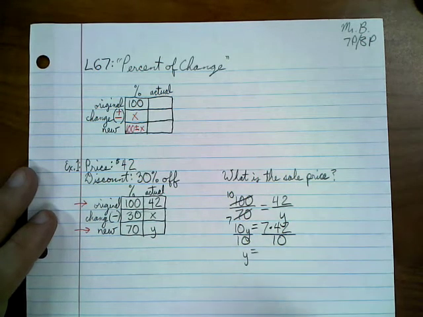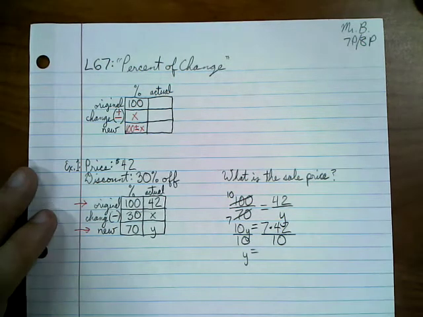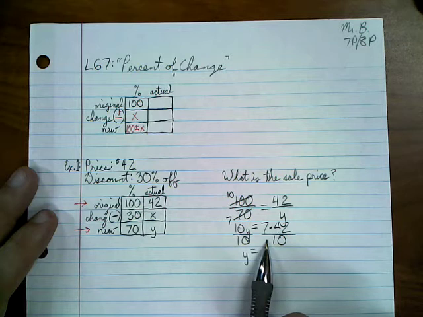Now, you might be tempted here to take 42 and 10 and reduce before multiplying. I would actually recommend that you don't do that this time. And the reason for that is dividing by 10 is really, really easy. Remember that when we divide by 10, all we got to do is move the decimal over once.